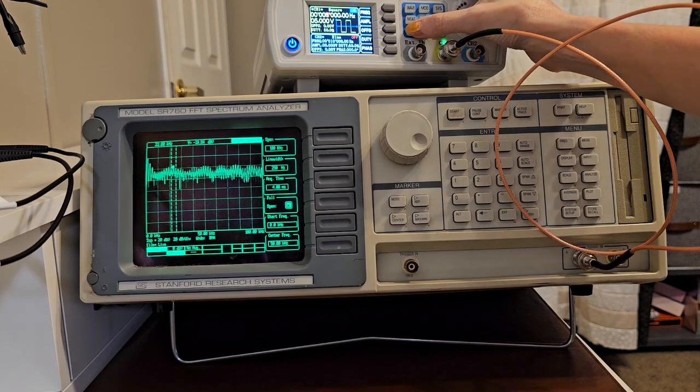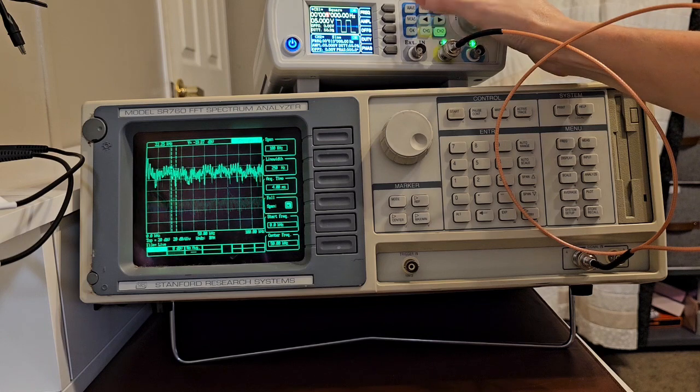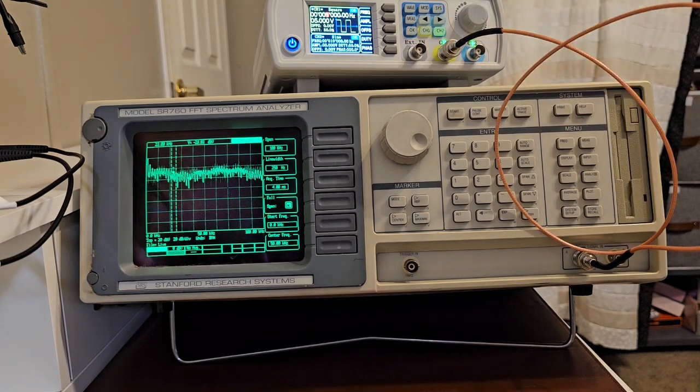So we're at 1 kilohertz, or 1000 hertz. And we've got a square wave.